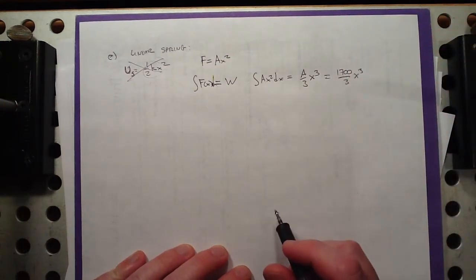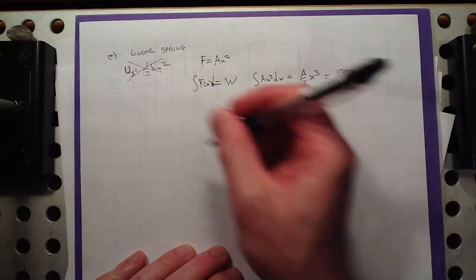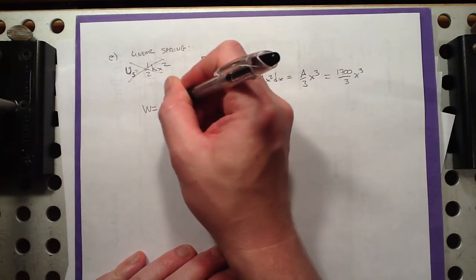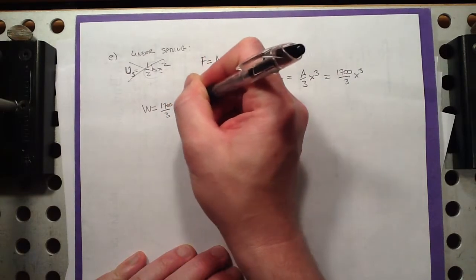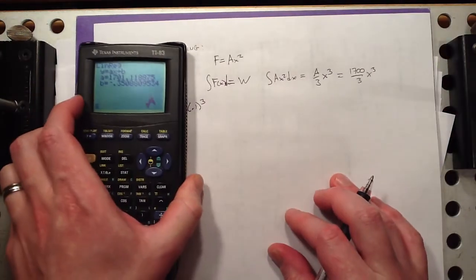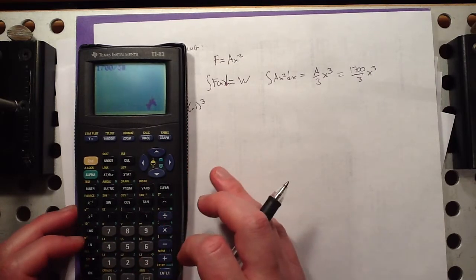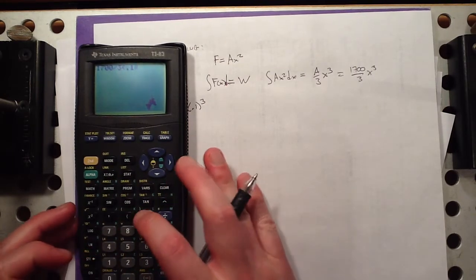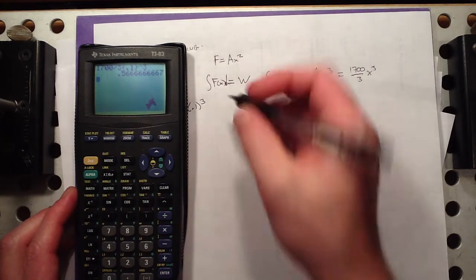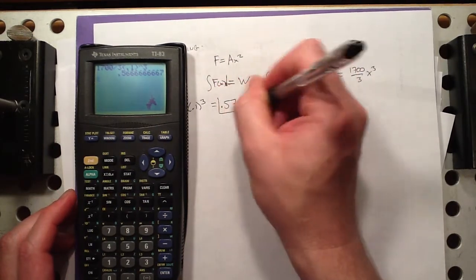And how far was it compressed? It got compressed 10 centimeters, or 1/10 of a meter. That means the work done is 1,700 over 3 times 0.1 cubed, and it gives me 0.57 joules of work.